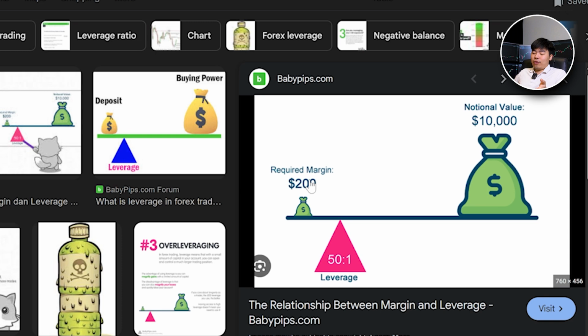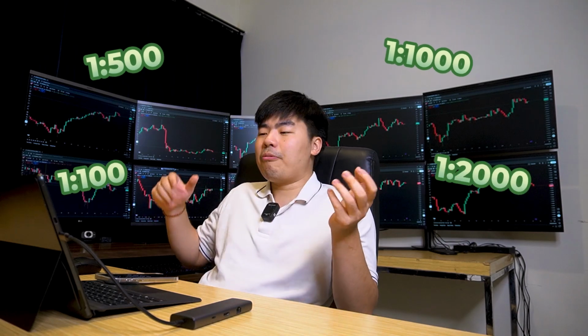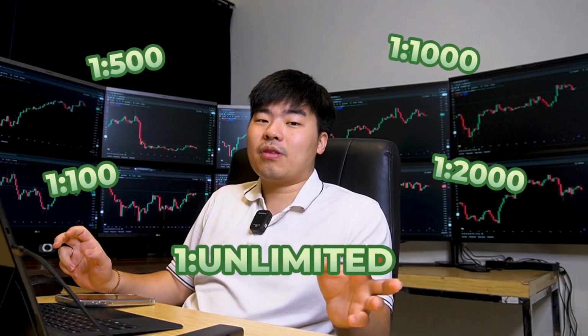So what's the benefit of that? Well, you can gain more profit, of course, because you trade a bigger amount. But you also inherently get higher risk. The higher the leverage, the higher the returns, but also the higher the risk. That's basically it. And which leverage is the best? Some people say 1 to 100. Some people say 1 to 500, 1 to 1,000, 2,000, or maybe unlimited.